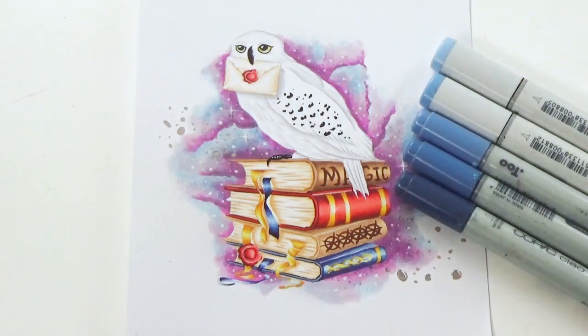Whenever we color anything up, we're always referring back to light source. That's what gives our coloring that dimension and that depth, makes it look three-dimensional on the page. Now, why is that important when it comes to making blends?